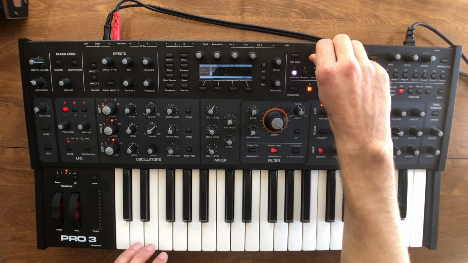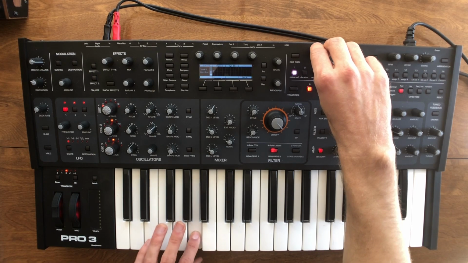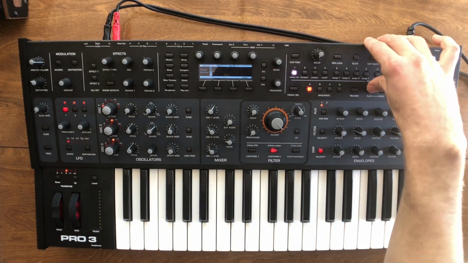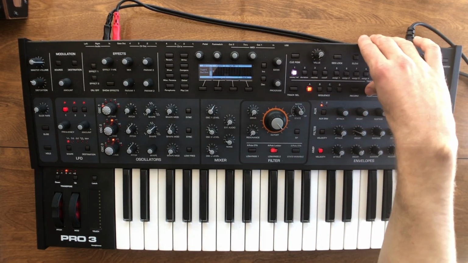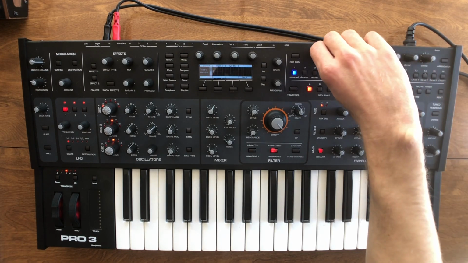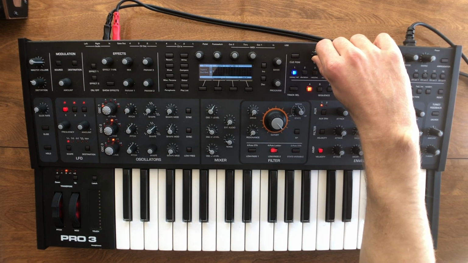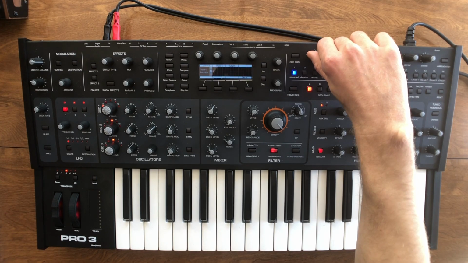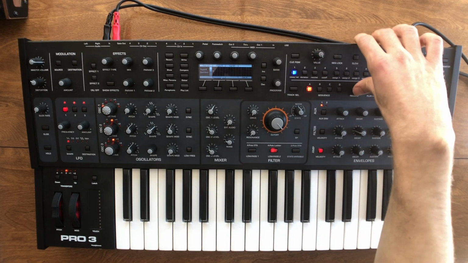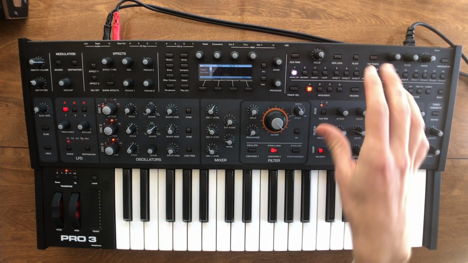So when it's really, really low, well, I'll hit play on the sequencer. So low that you can't even hear it for the most part. And then as it goes higher, it gets up pretty high.